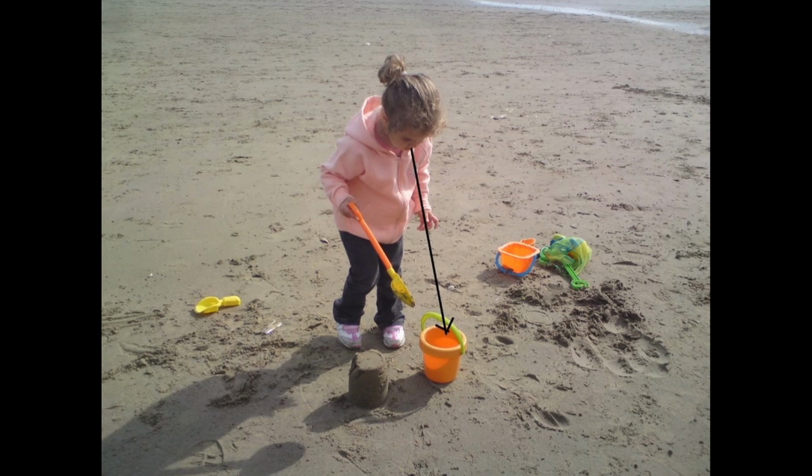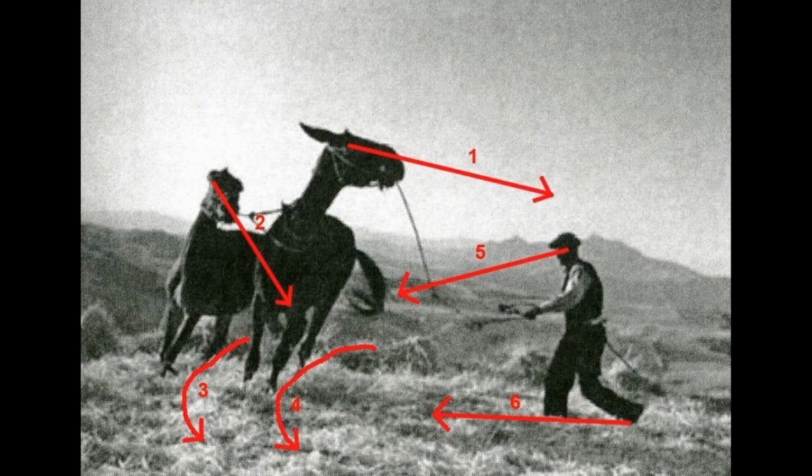Anyways, here's an example. We've got this little kid looking in a bucket. There's a line there. We've got a bunch of different psychic lines happening here, with the guy walking one direction, the horse looking a different direction, and they're running another way. So a psychic line, we kind of feel it.